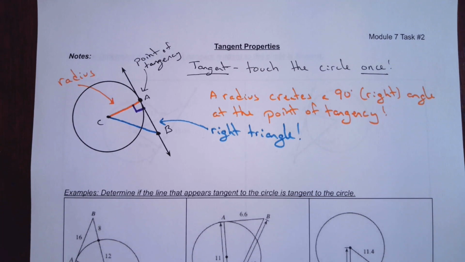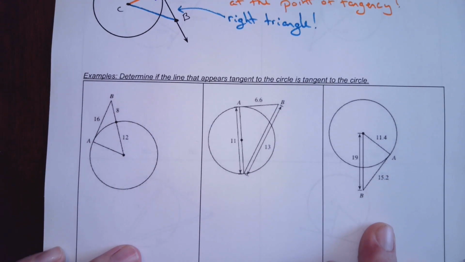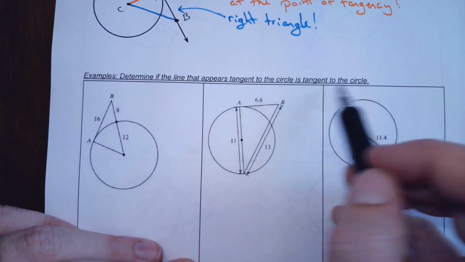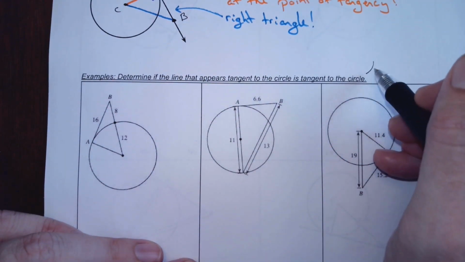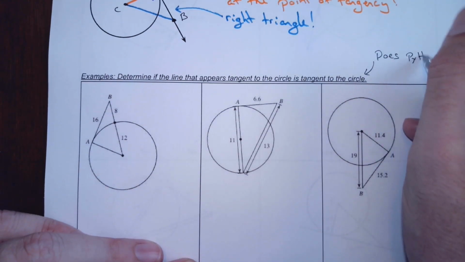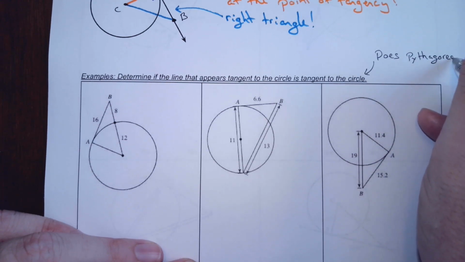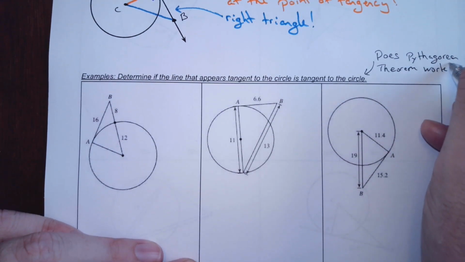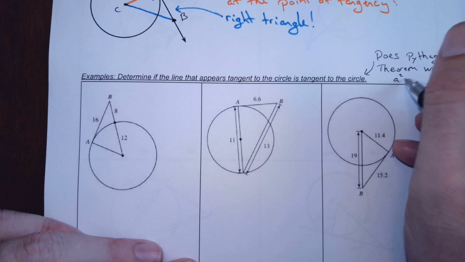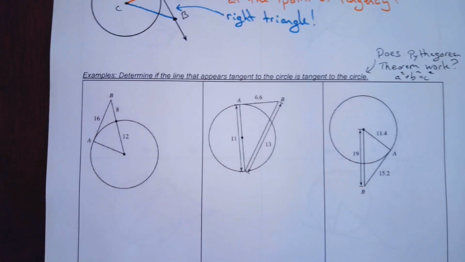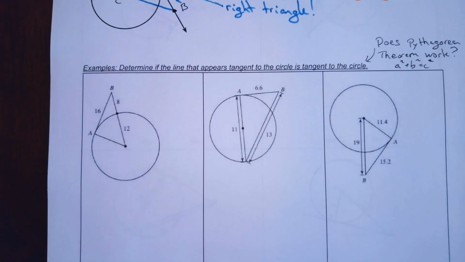All right, so here we go. We want to determine if the line that appears tangent to the circle is indeed tangent to the circle. So what that means is, does Pythagorean theorem work? And so we're thinking about a squared plus b squared equals c squared. Okay, so that's what we got to do, is we got to say, does Pythagorean theorem actually work?